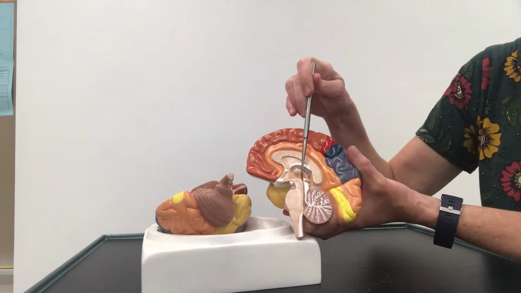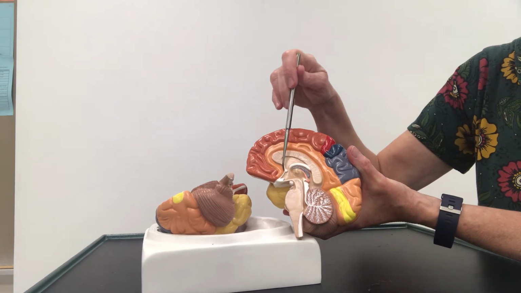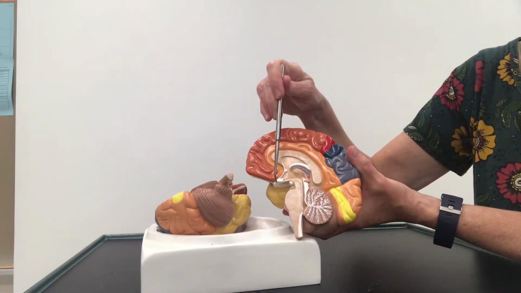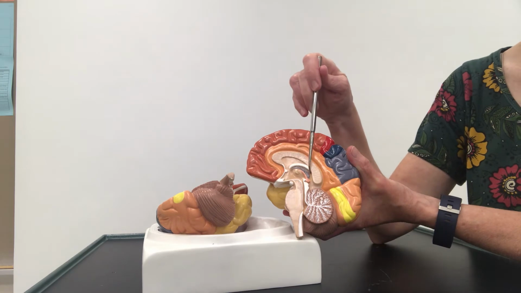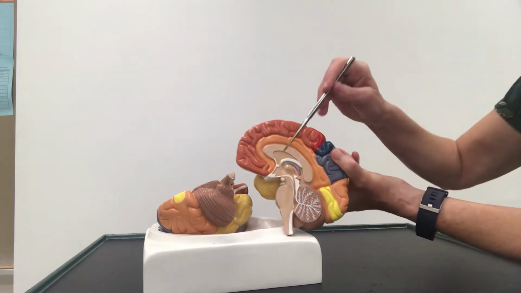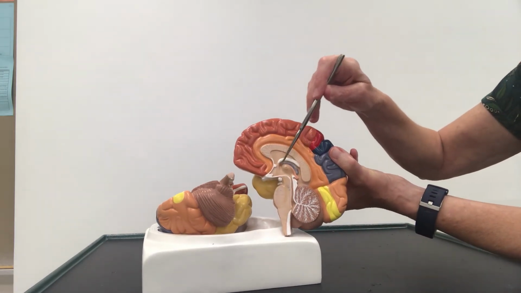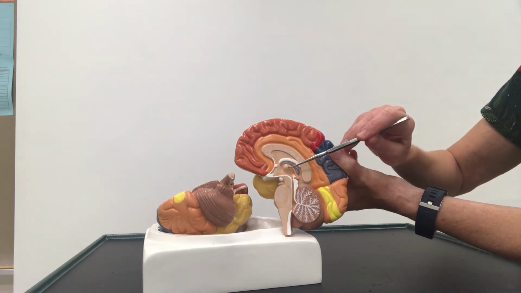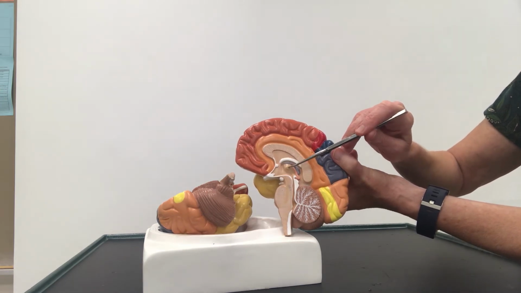Now internally here we have a number of different structures. In the area called the diencephalon, it is made up of 4 different structures. It is going to be made up in the center of the thalamus, in the very middle is the intermediate mass of the thalamus.